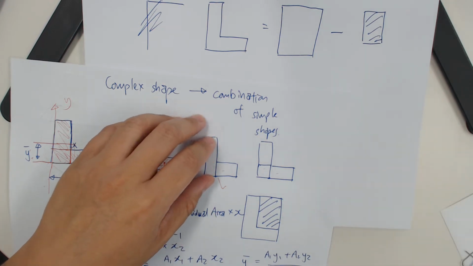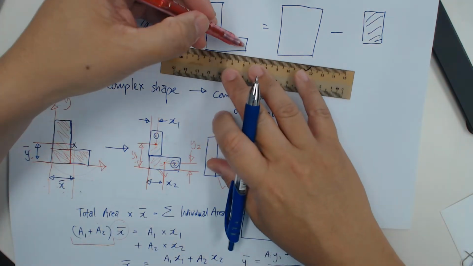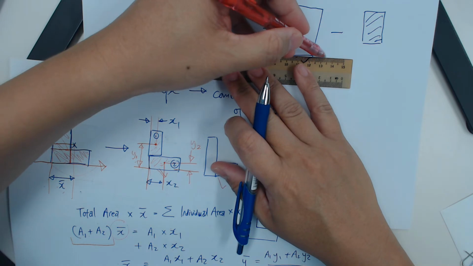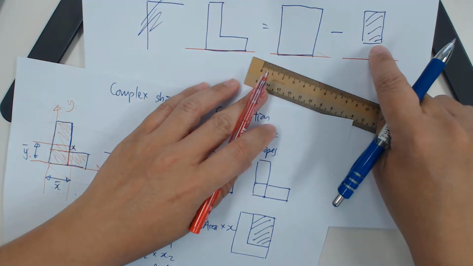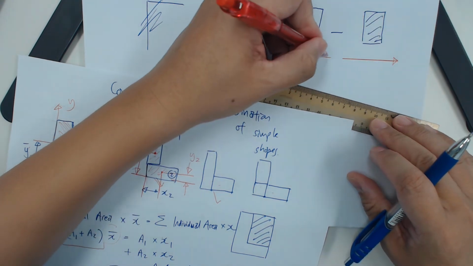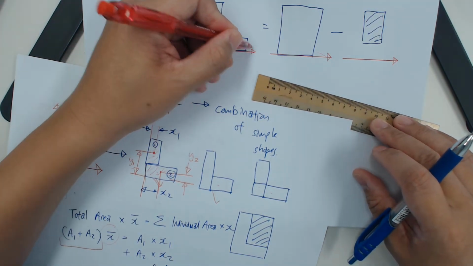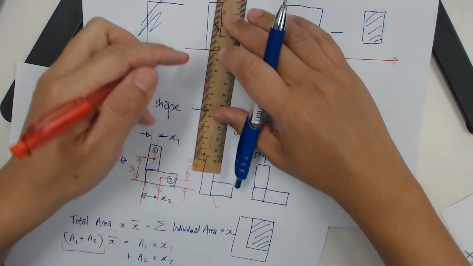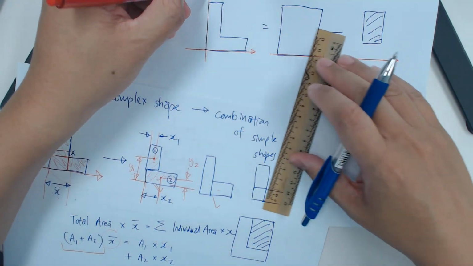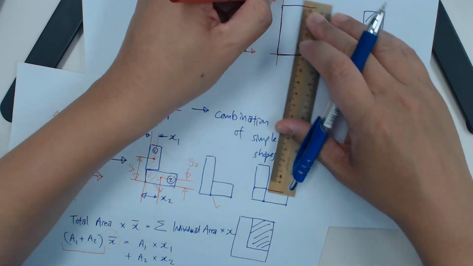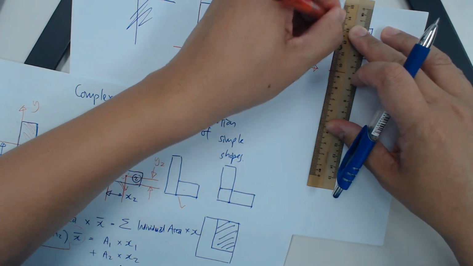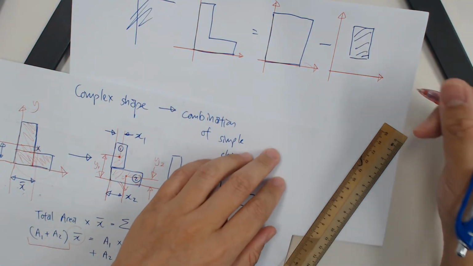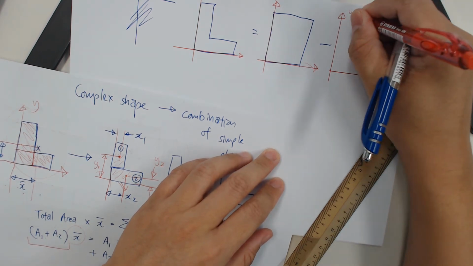And not forgetting the axis is here. For each of the individual areas, the second rectangle also remains the same. So y bar is here, and the y-axis is here. The x-axis, the y-axis.